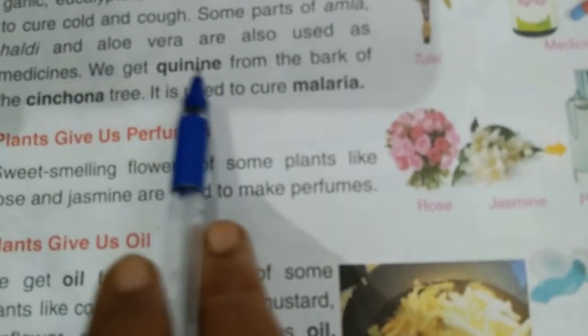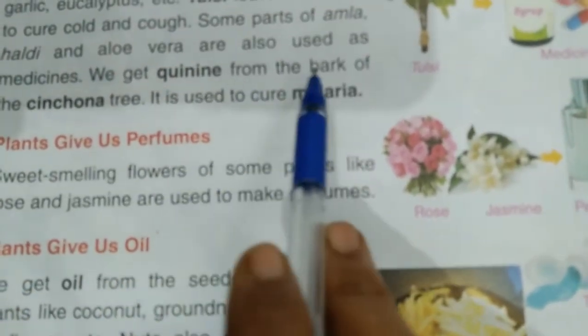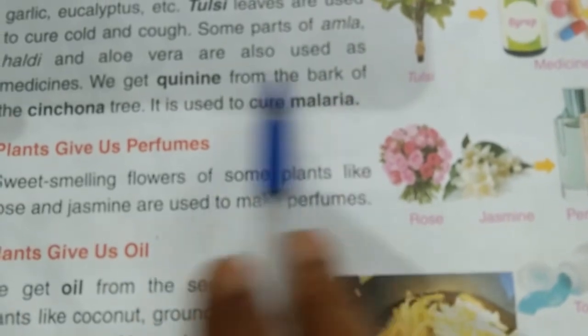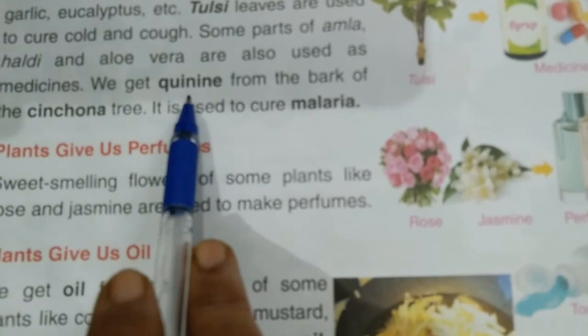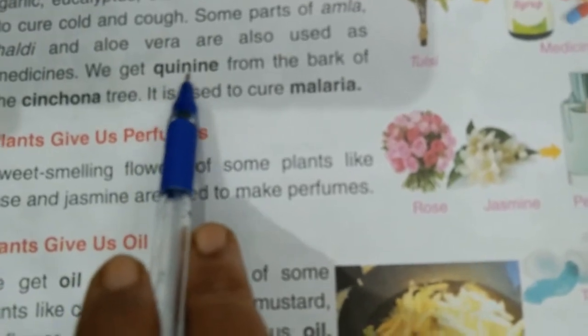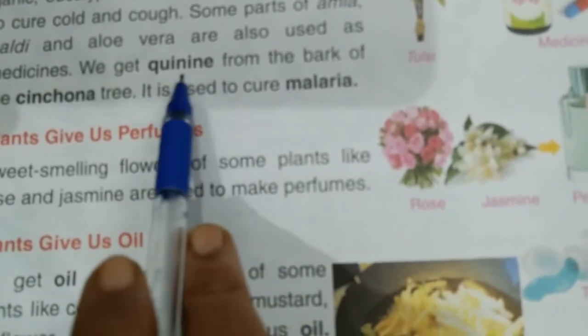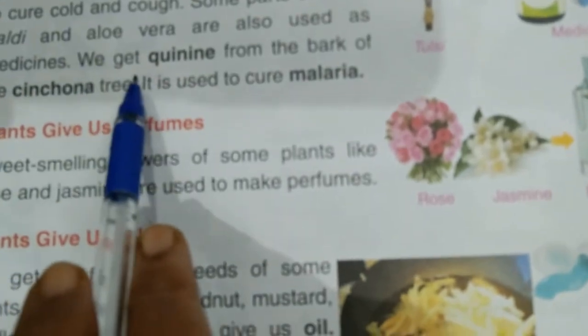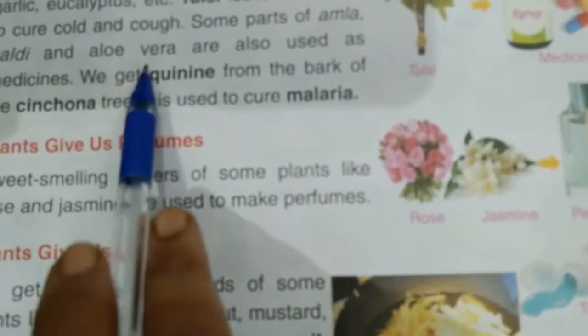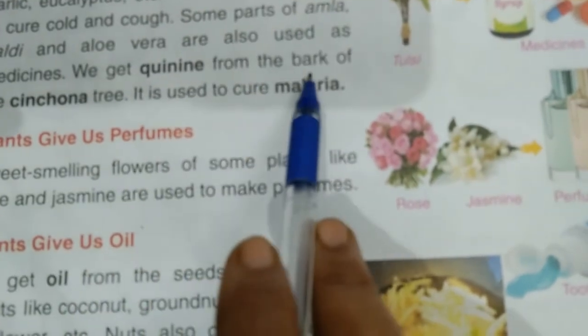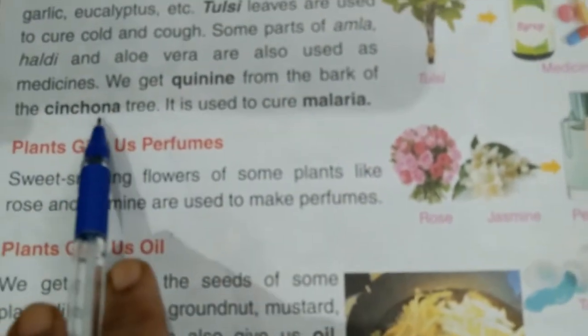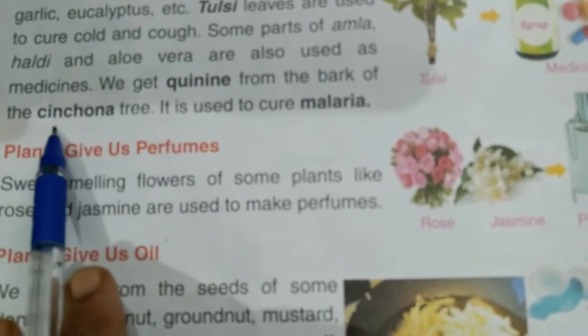We get quinine from the bark of the cinchona tree. Quinine is a medicine.